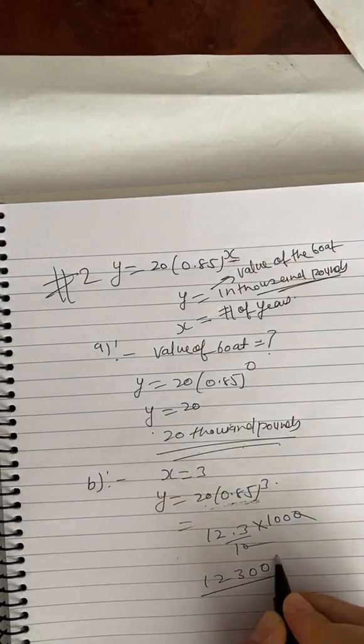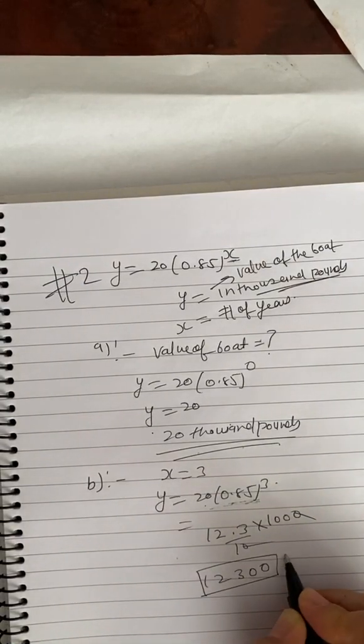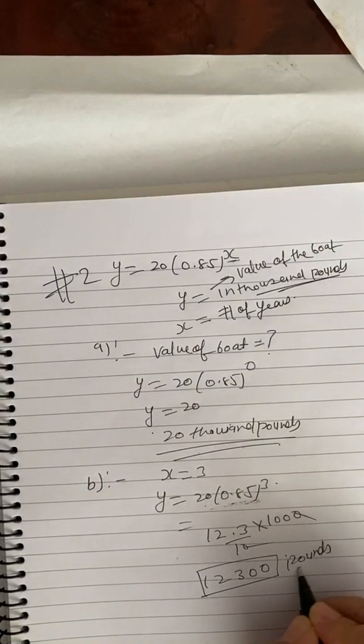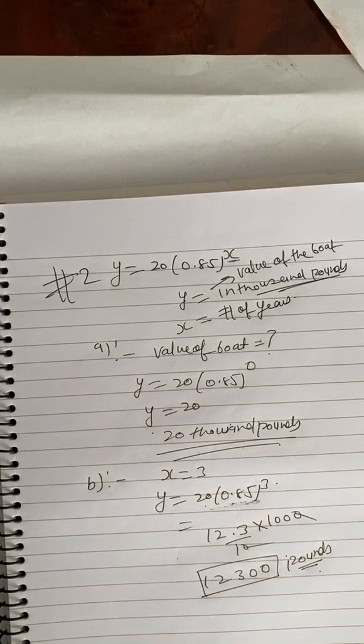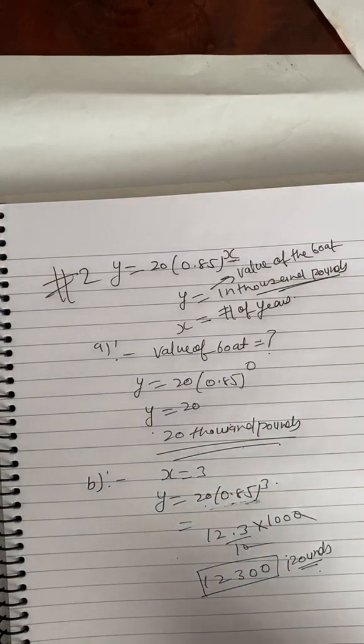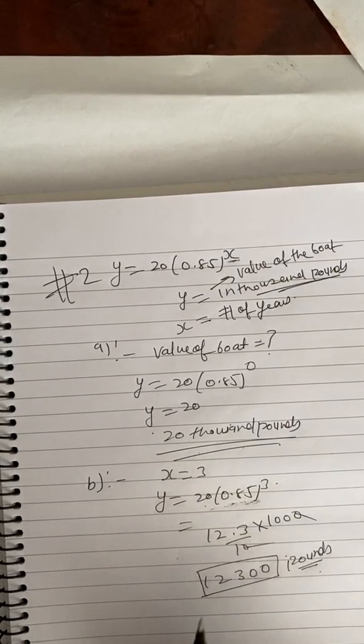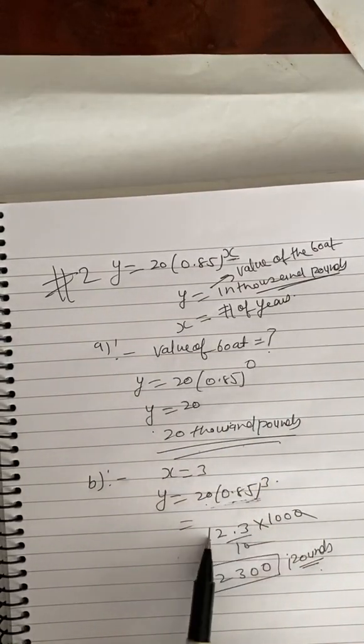So 12,300 pounds is going to be the value, if I round it to 3 significant figures. So that's the value of the boat after 3 years.